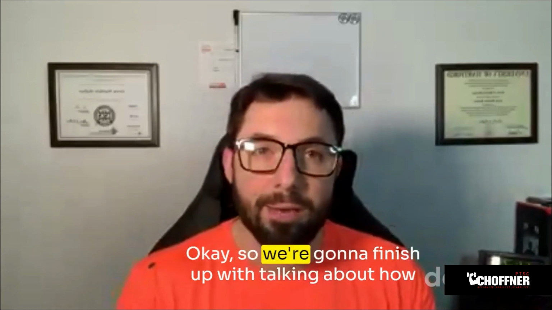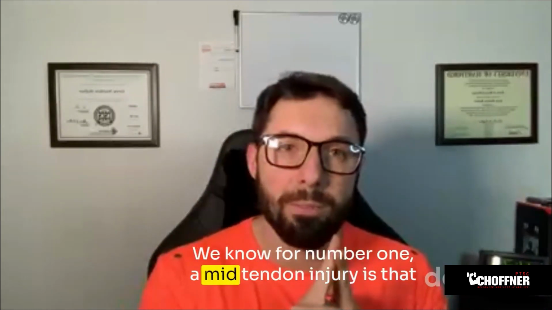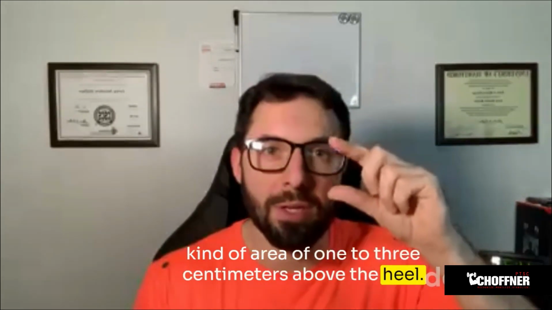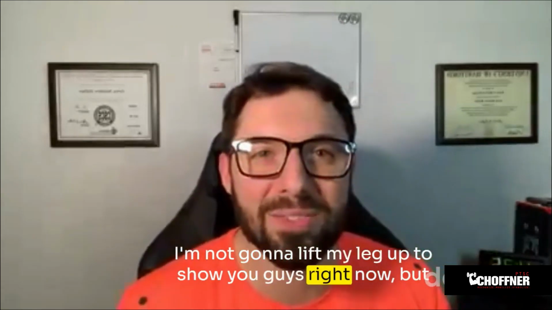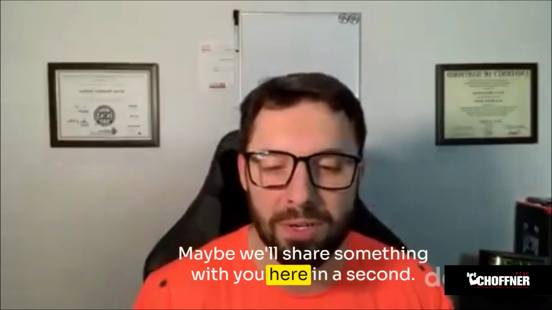Okay, so we're going to finish up with talking about how we diagnose these. For number 1, a mid-tendon injury is in that area of 1 to 3 centimeters above the heel. So it's that mid portion of the Achilles. I'm not going to lift my leg up to show you guys right now, but that would probably be helpful. I wish I had a model to show you. Maybe we'll share something with you here in a second.